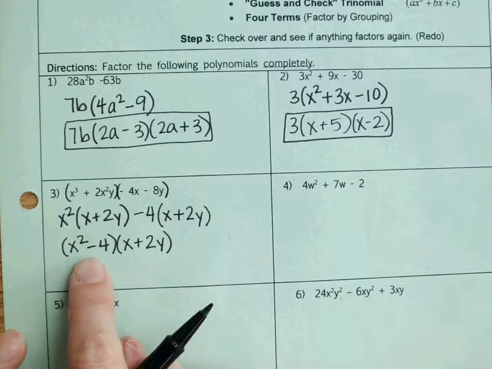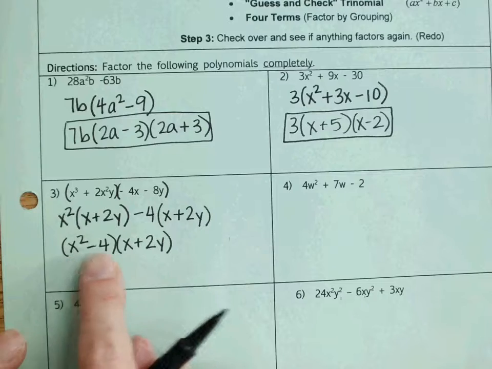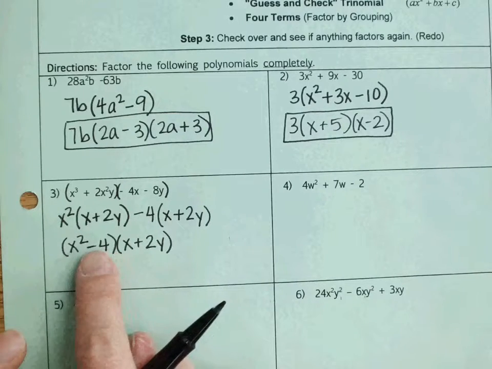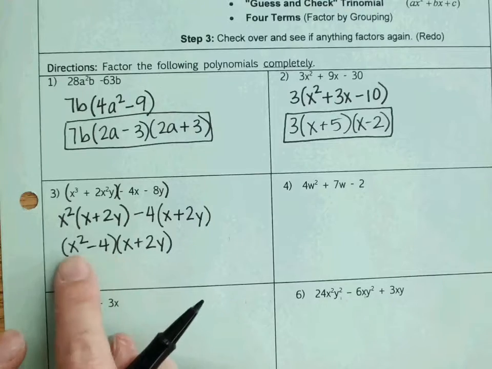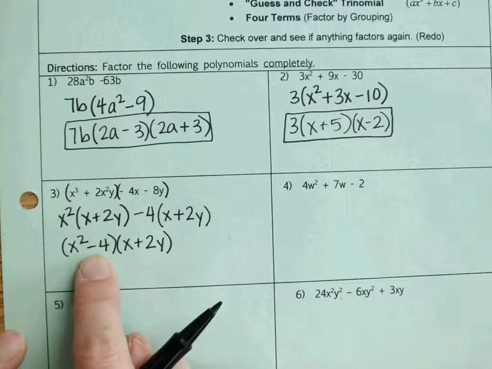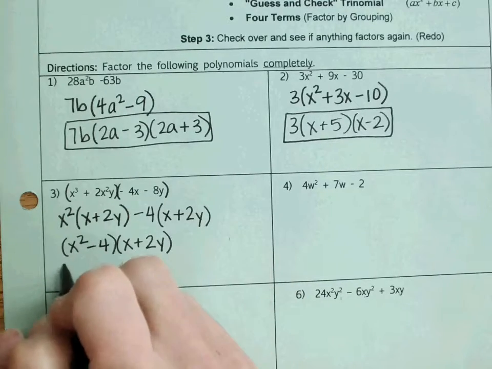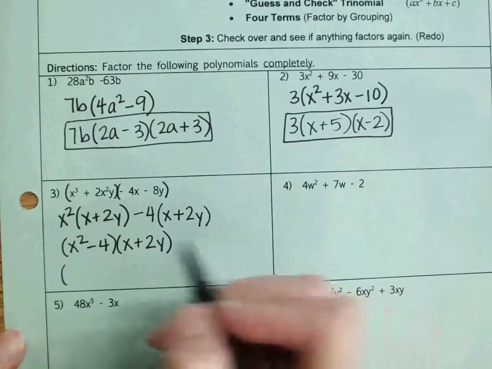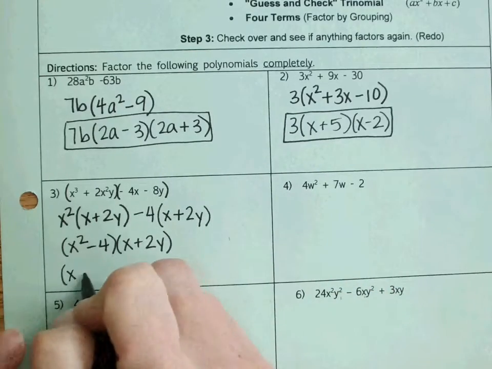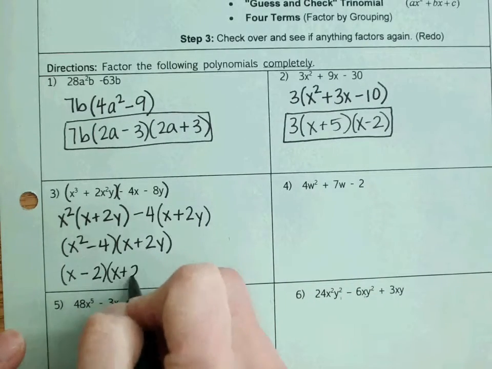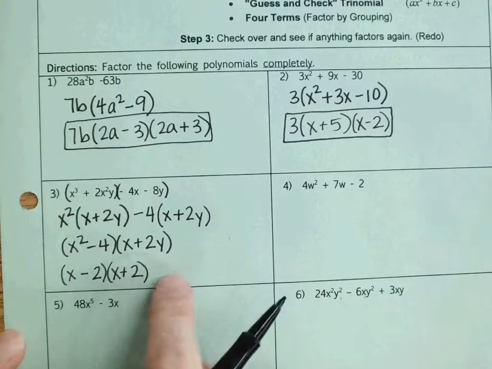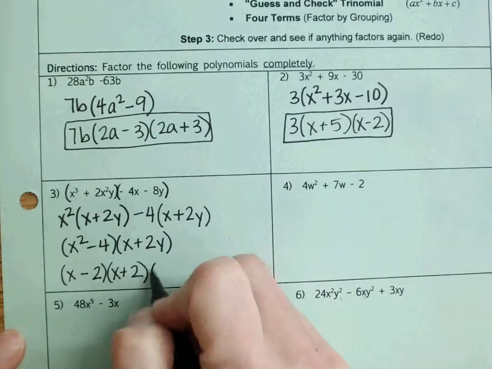Where I can find the square root of both the first and the last term. There's a minus sign in the middle. So this, I can do difference of squares. So x squared minus 4 has one more step. I'm going to go ahead and find the square root of x squared, which is x. The square root of 4 is 2. So I will have x minus 2, x plus 2, and then my other factor binomial will get dropped down.